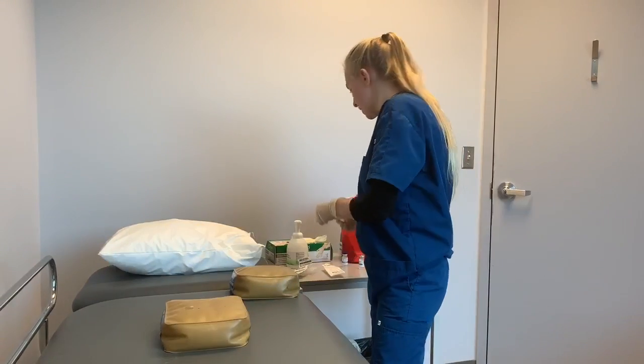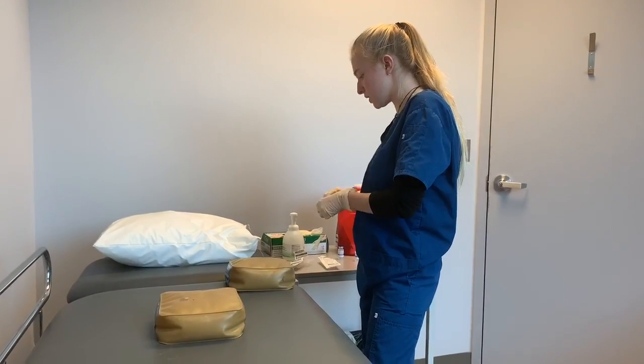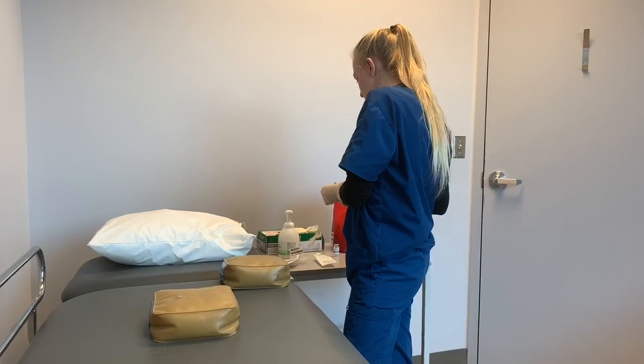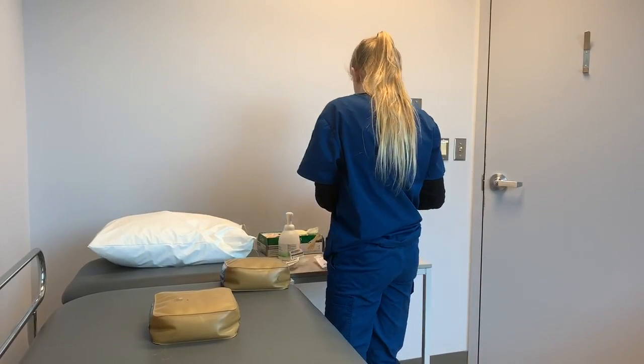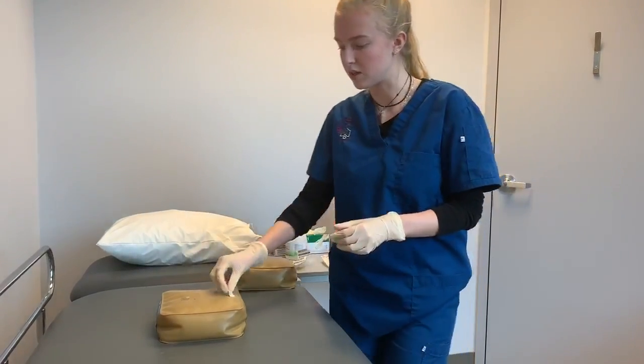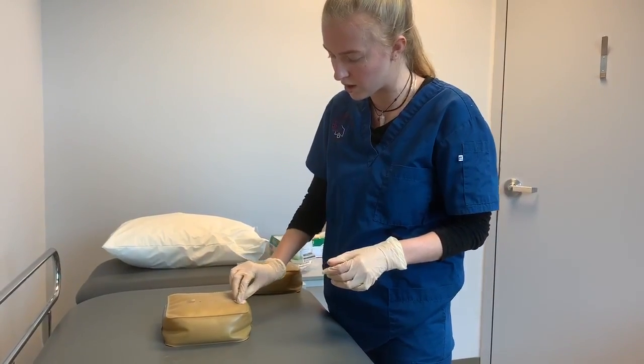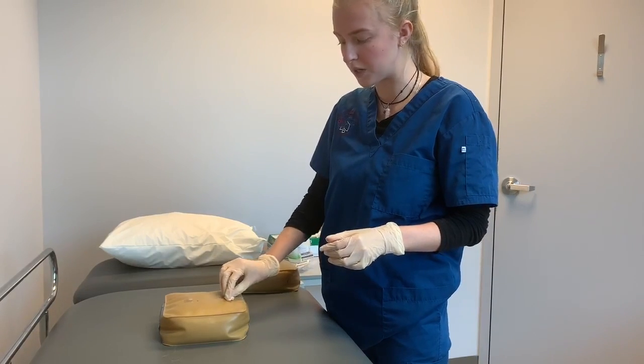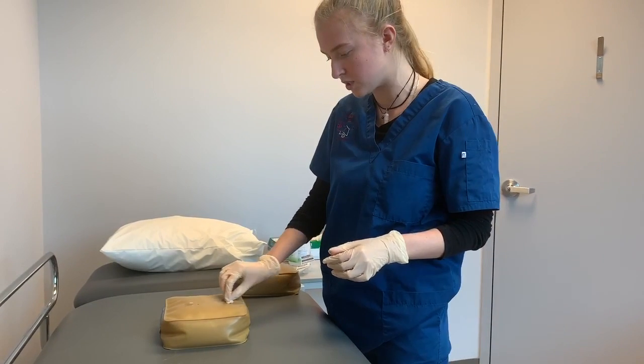Before doing my injection, I'm just going to clean the patient's abdomen. Okay, so I'm just going to rub with an alcohol swab in a circular motion for about 20 to 25 seconds over the injection site.